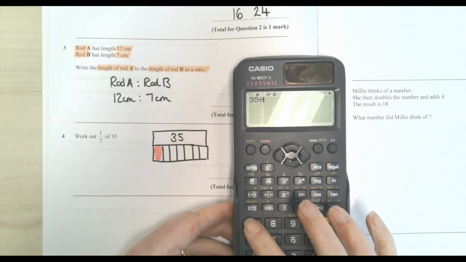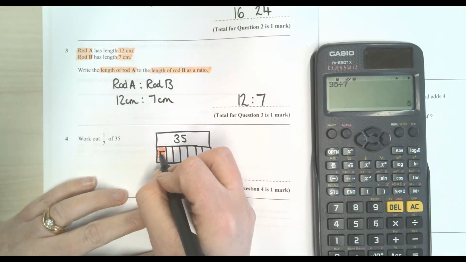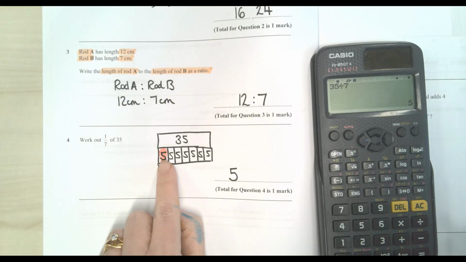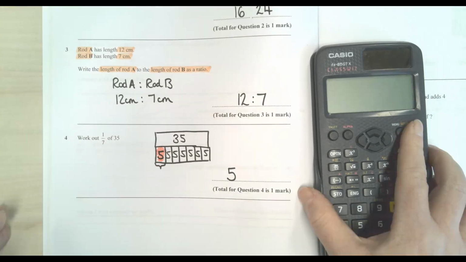Well, I could then use my calculator. 35 divided into 7 equal parts would mean that each part is worth 5. So each of these are 5, and it was just one of those, so my answer is 5. If it asked for 2/7, it'd be 2 of those 5s, 3/7, and so on, but it just wanted one of those to start with.